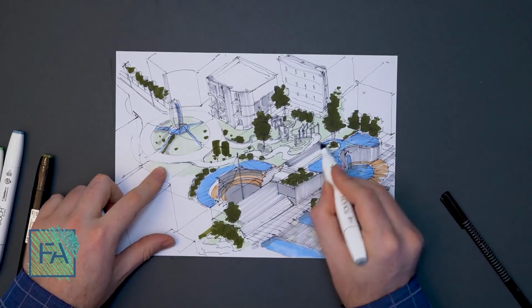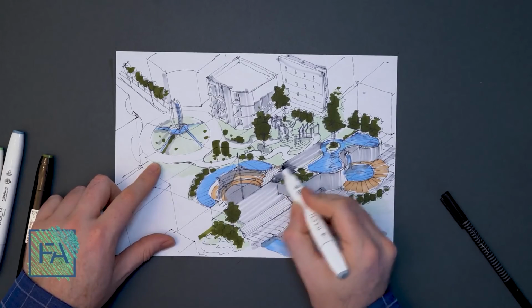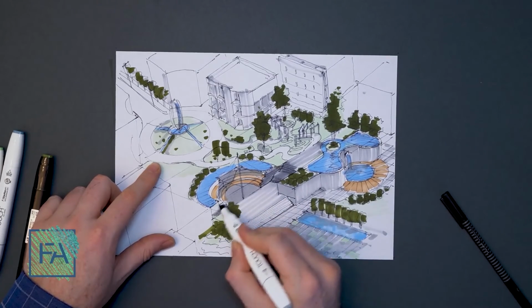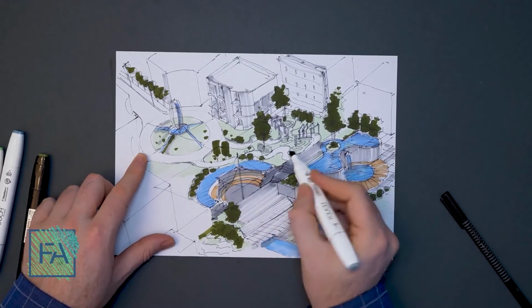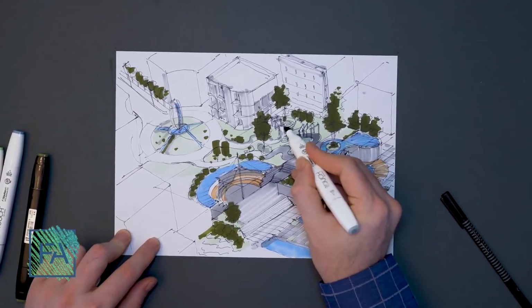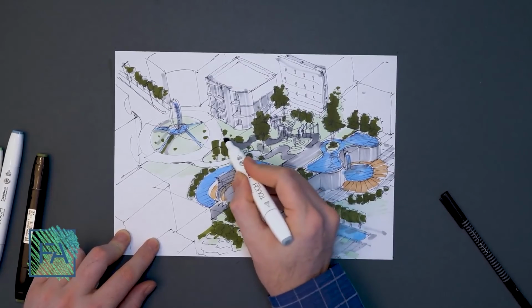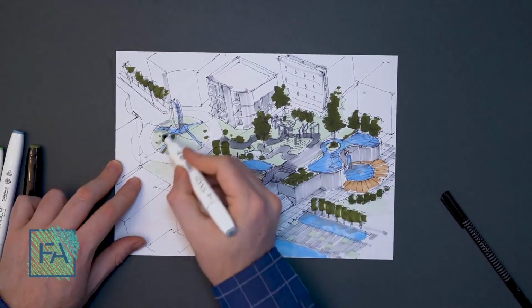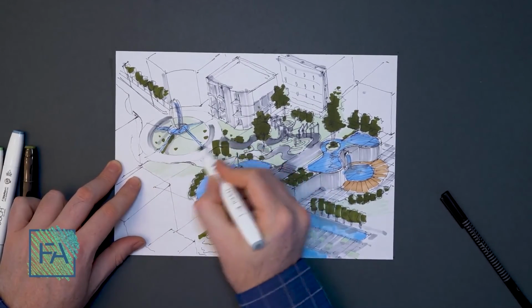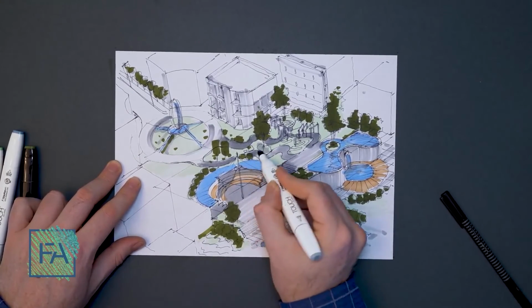Maybe we should add more gray color inside that design. So I'm going to pick up a CG color like this, and I'm going to add it to some areas. So we can use CG color to show the path, to make them darker, and to separate it from the rest of the design.